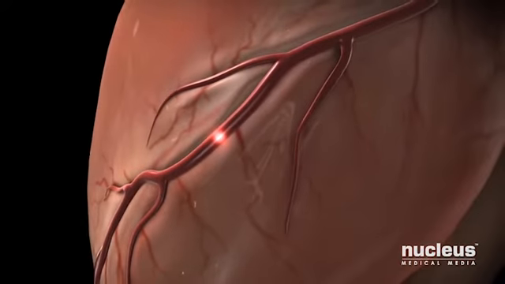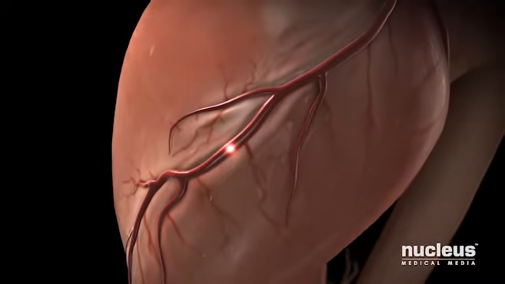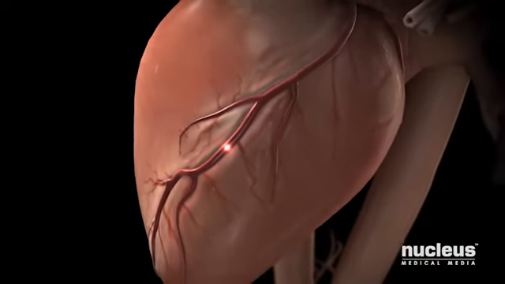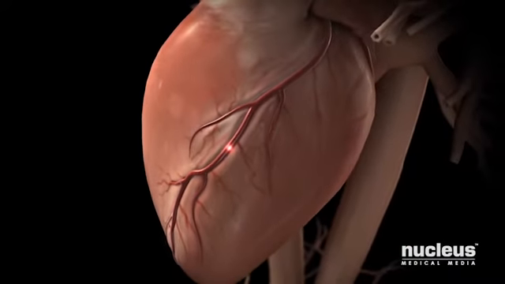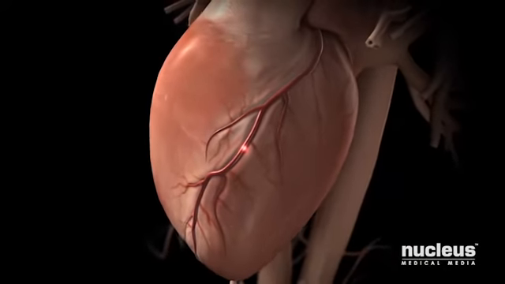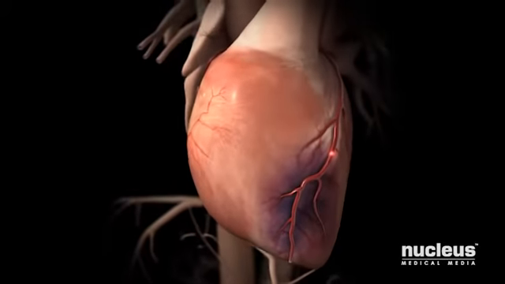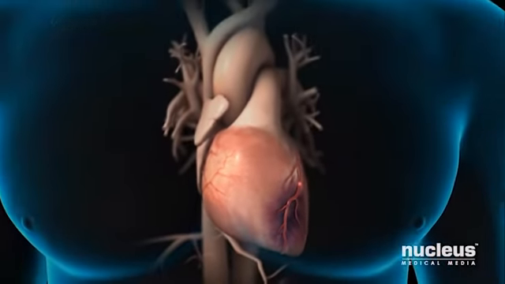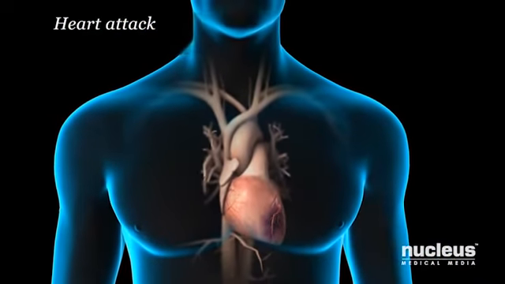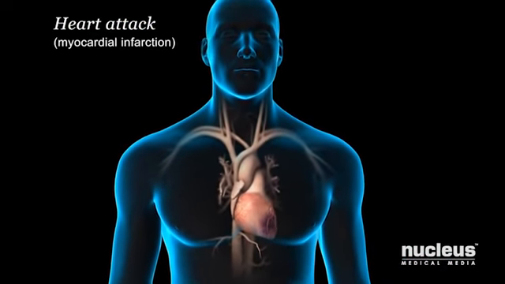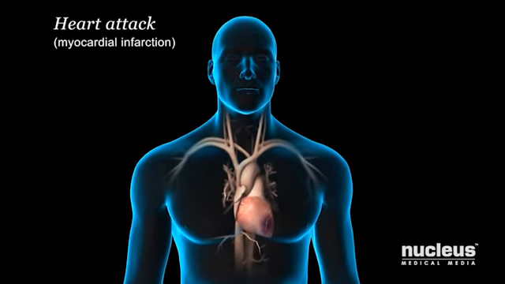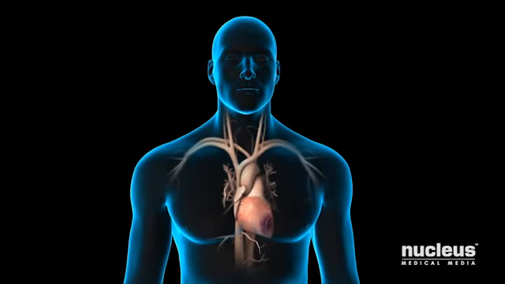A blockage in your coronary arteries prevented the oxygen and nutrients in your blood from reaching the part of your heart supplied by the artery. As a result, heart muscle in that area started to die. Damage to part of your heart muscle is called a heart attack. It's also known as a myocardial infarction, or MI. Your heart doctor may have recommended a procedure to help open the blockage and improve blood flow to the damaged area.